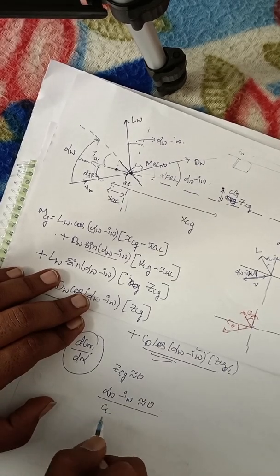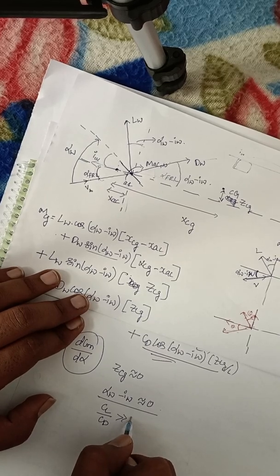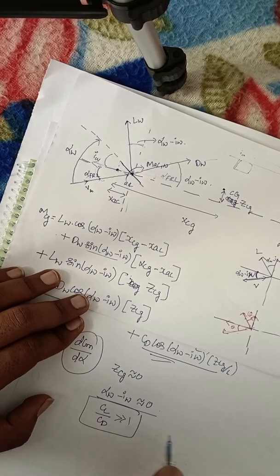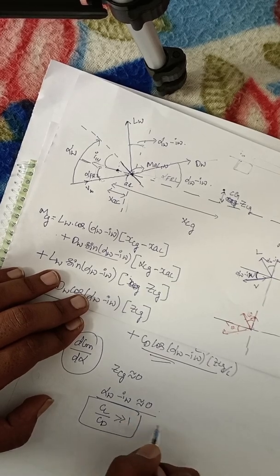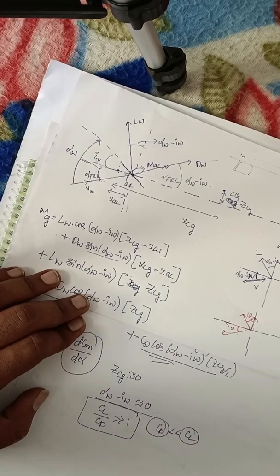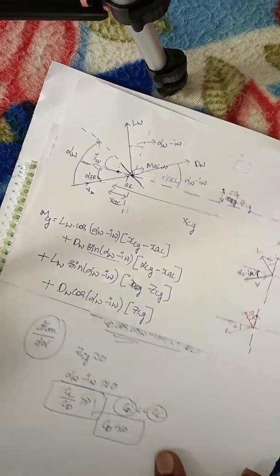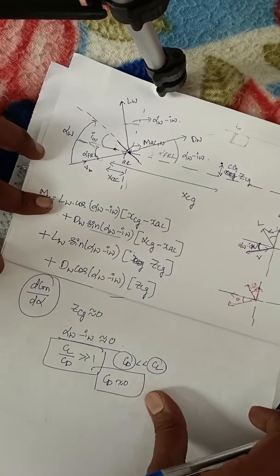And CL by CD, of course, is greater than 1. It means CD is very small when compared to CL. So I'm going to consider CD also approximately 0. I'm not saying it is 0, just assume that.